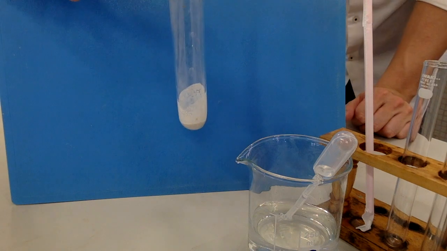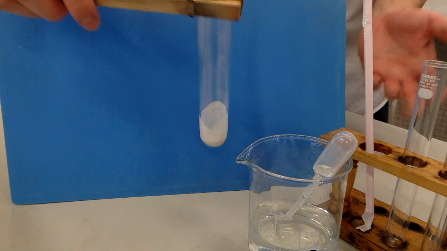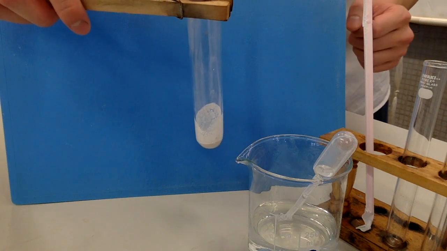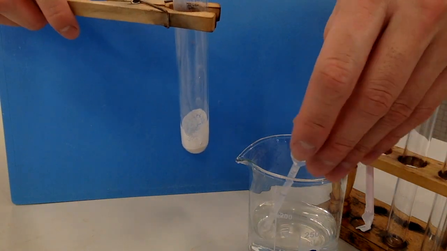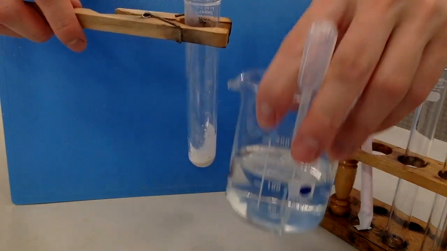Okay, so now we are going to add more water inside. So basically we want to dissolve as much calcium hydroxide as possible in order to make lime water. Okay, so we basically add the water.